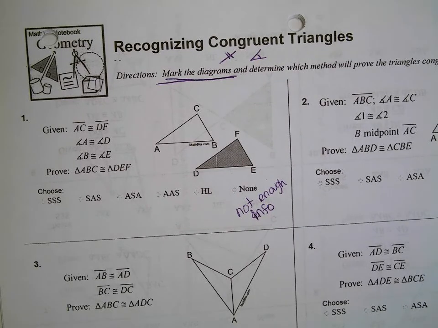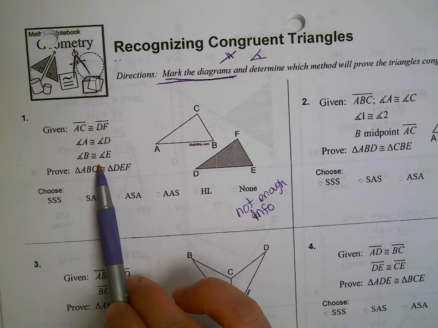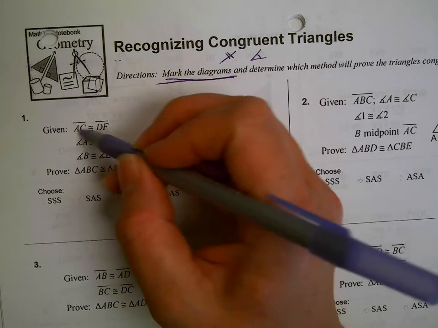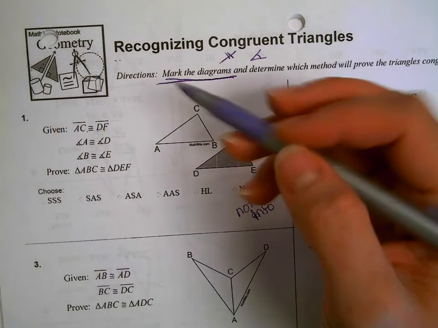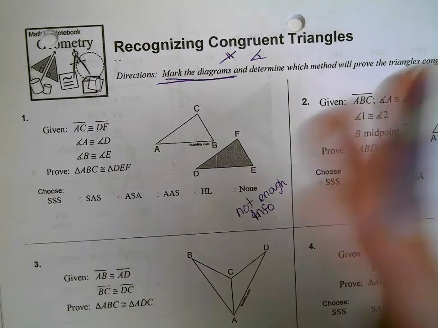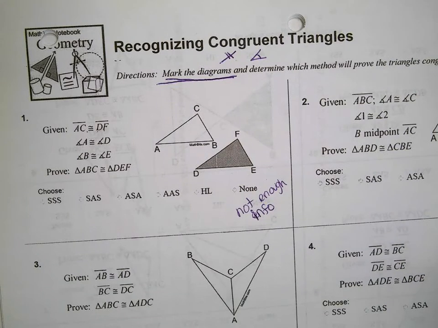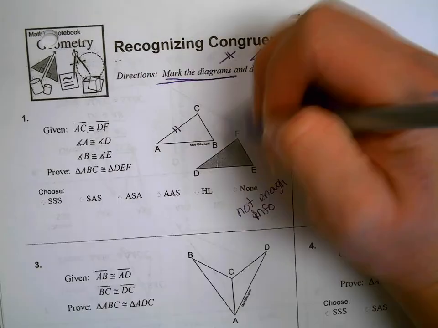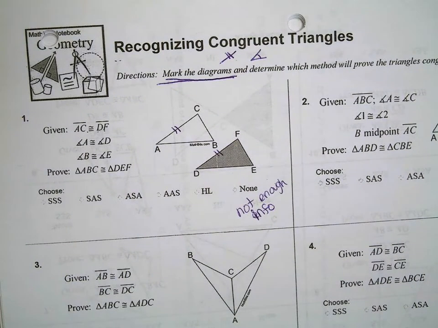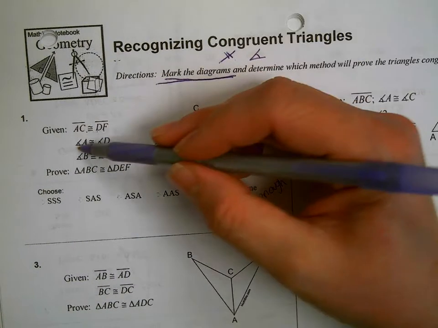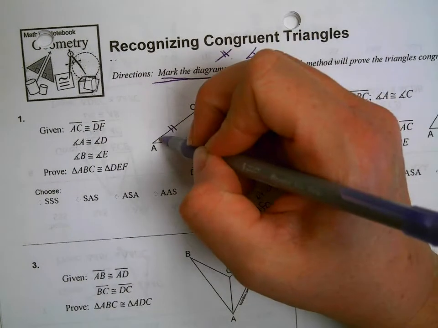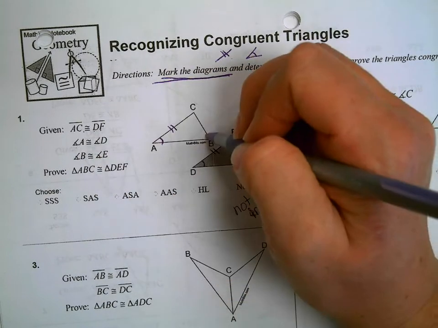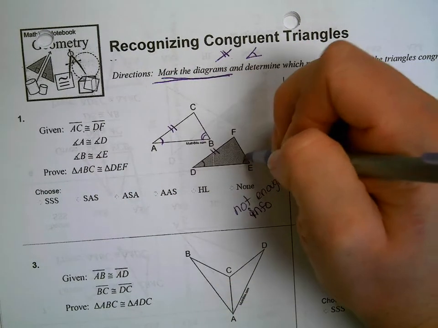So with exercise 1, we're going to take these 3 congruent sets of pieces and mark them in our picture. So if AC is congruent to DF, now I'm going to do this without highlighters. If you want to keep with the highlighter options I was showing you in the first video, that's fine. But AC is congruent to DF. This one's congruent to this one. And then angle A is congruent to angle D. So we're going to put an arc in at A and an arc in at D. Angle B is congruent to angle E. B is here, E is here.